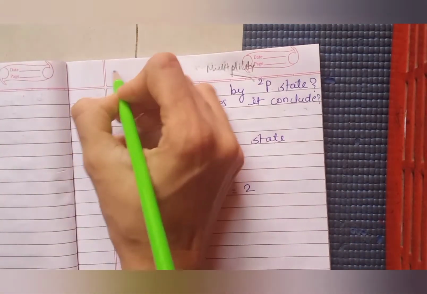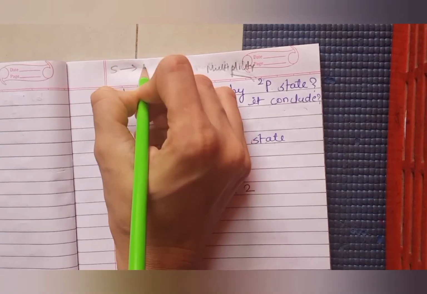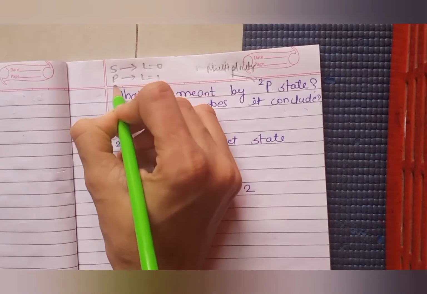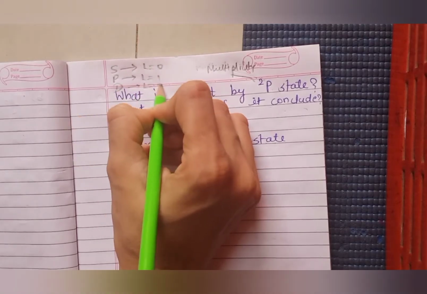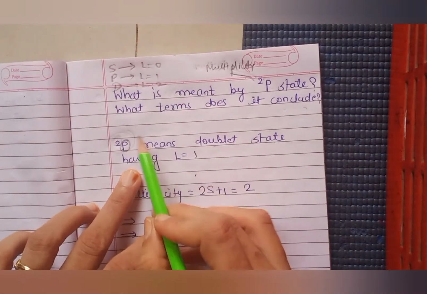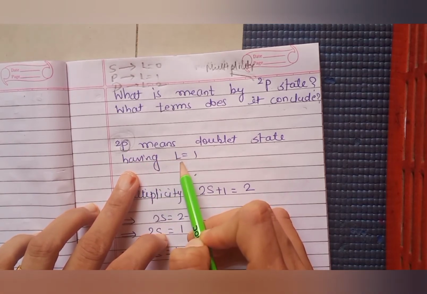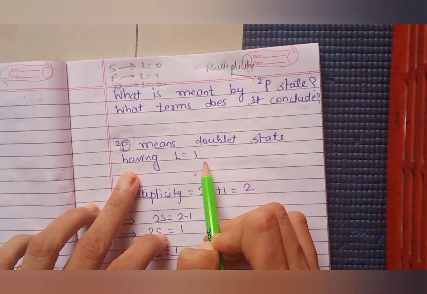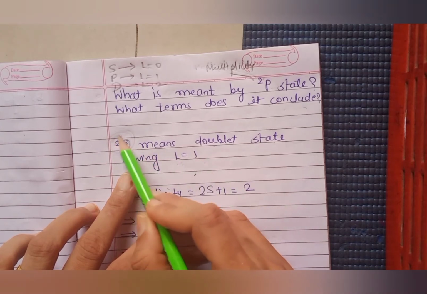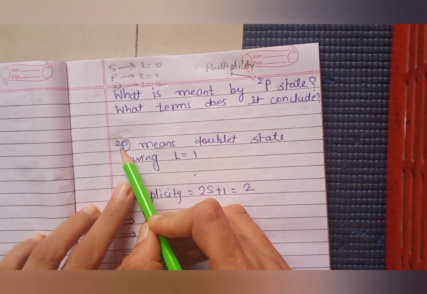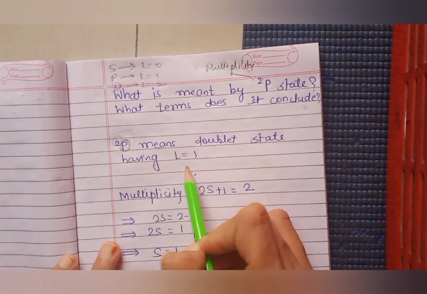P. So if the letter is S, L is equal to 0. If the letter is P, L is equal to 1. If the letter is D, that means L is equal to 2. That way. So here as we have a P state, that means the orbital angular momentum L value is 1. So in 2p, the 2 represents how many substates are there. P represents the state of the atom, which gives L is equal to 1.